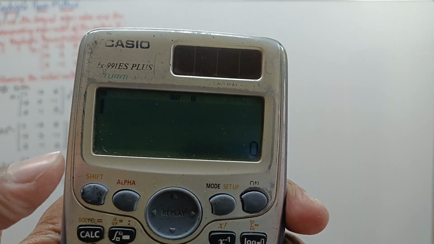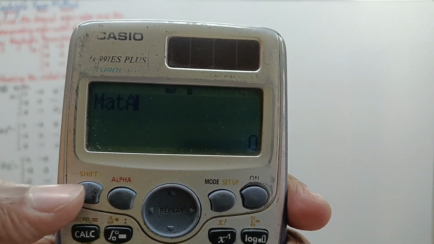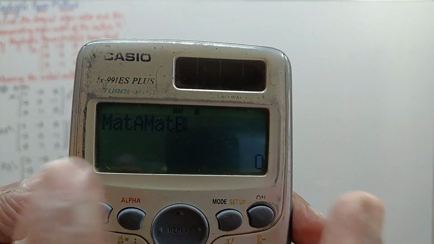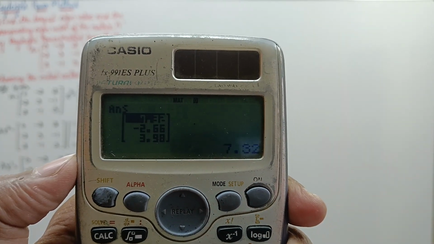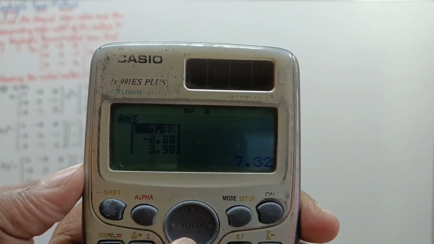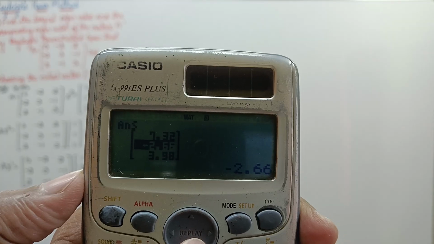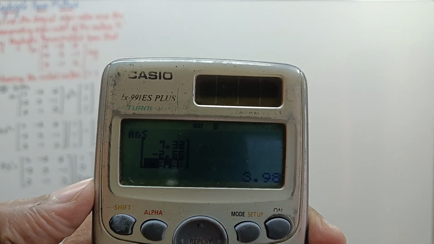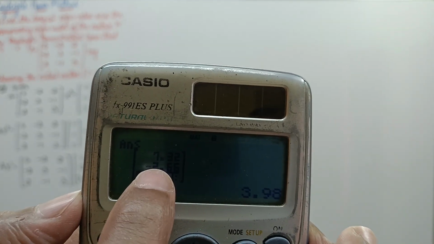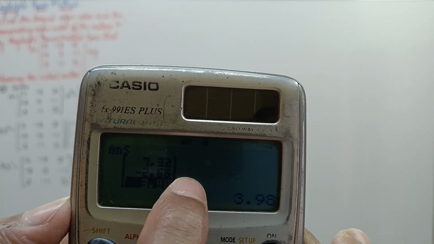Press AC, shift 4, 3, shift 4, 4. Mat A into Mat B. You get 7.32, -2.66, 3.98. Which is the largest? 7.32. Just divide by 7.32, you get the eigenvector.